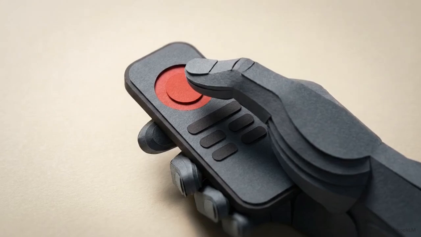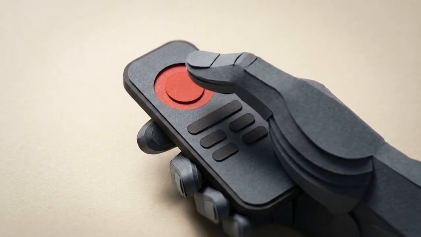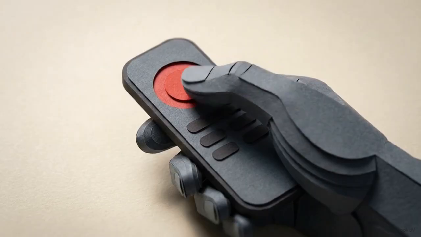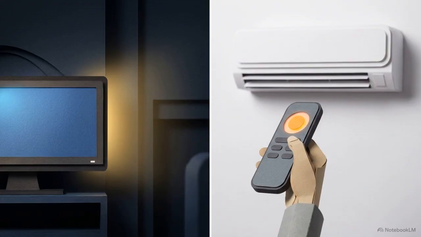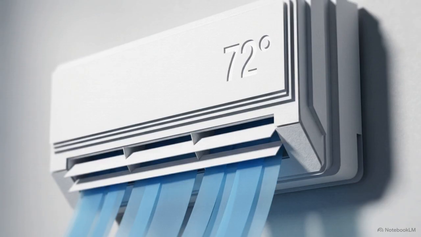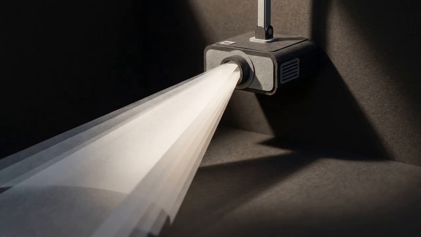Think about the universal remote on your coffee table. Point it at your television and press this main power button, the television turns on. But if you turn your wrist, point that exact same remote at your air conditioner and press the identical button, the AC kicks on. Point it at a projector and the projector lights up.